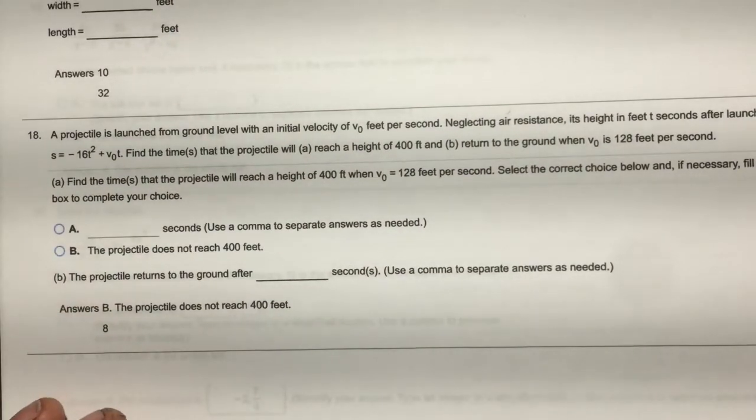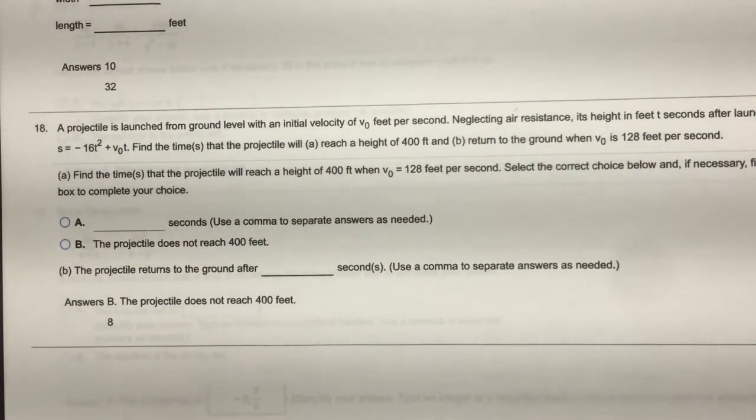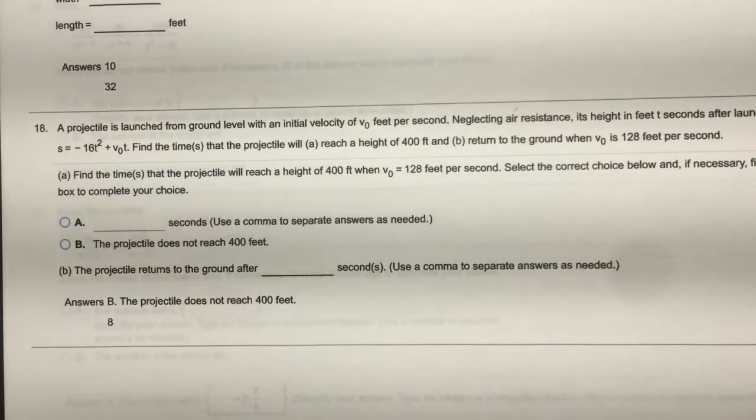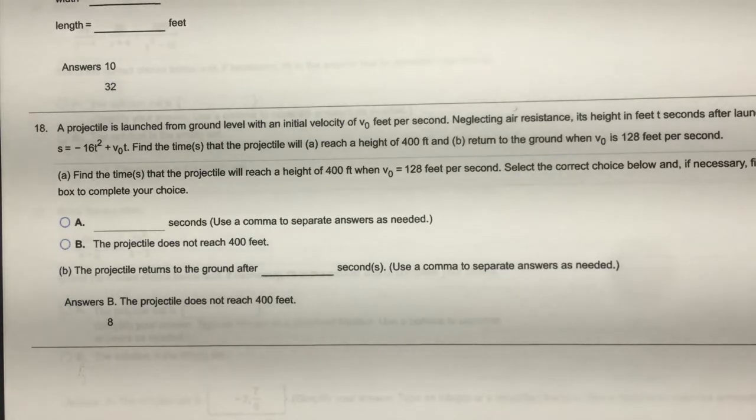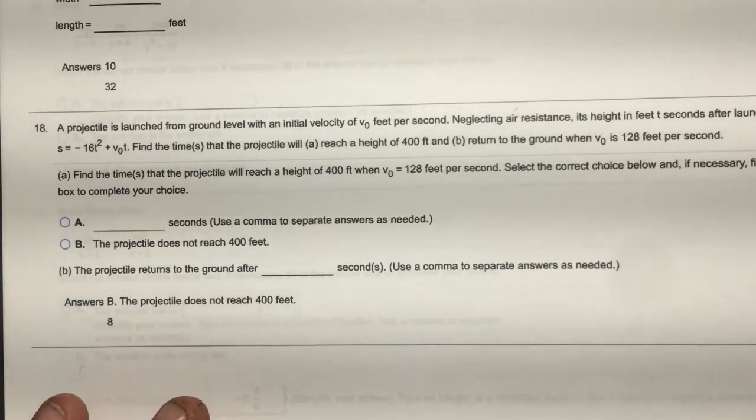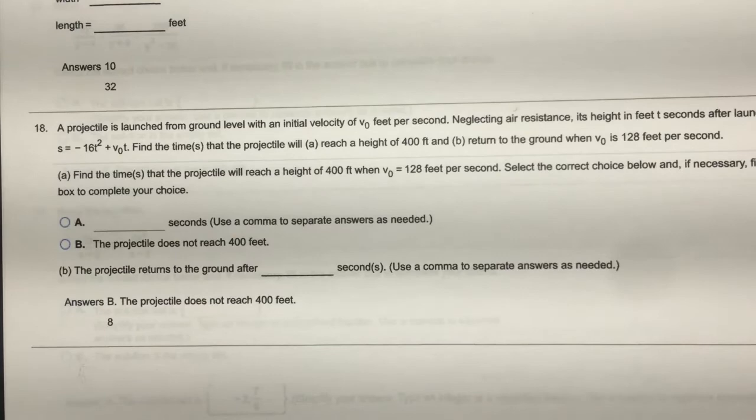Now, what about 17 here? 17. The area of a rectangular wall of a barn is 320 square feet. Its length is 12 feet longer than twice the width. Find the length and the width of the wall of the barn.